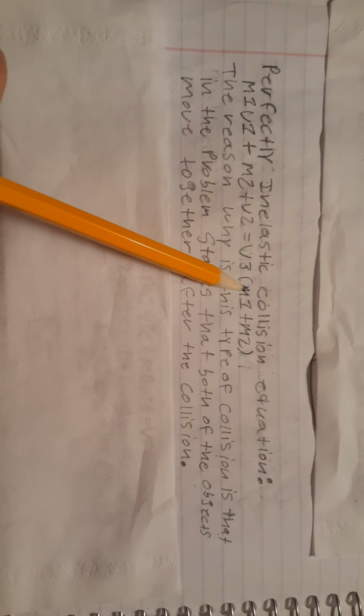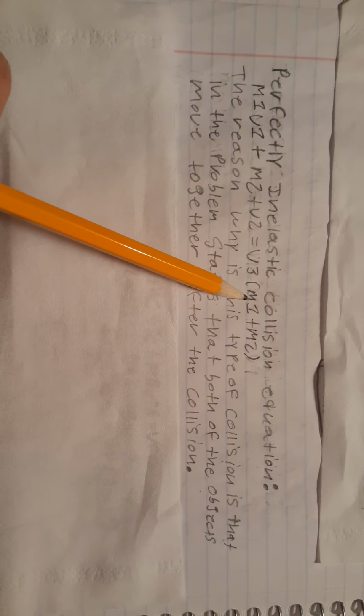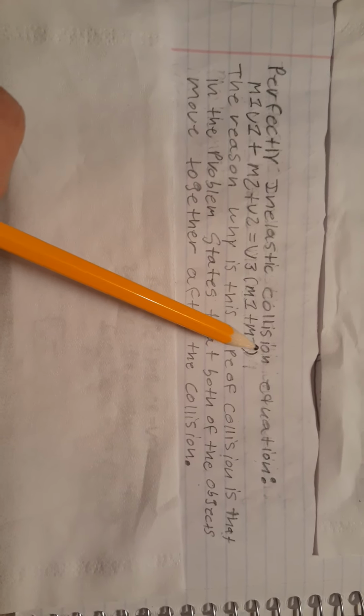So in this case, the equation that we're going to use is the mass of the first object times the initial velocity of the first object, plus the mass of the second object times the velocity of the second object, equals the final velocity times the mass of the first object plus the mass of the second object.